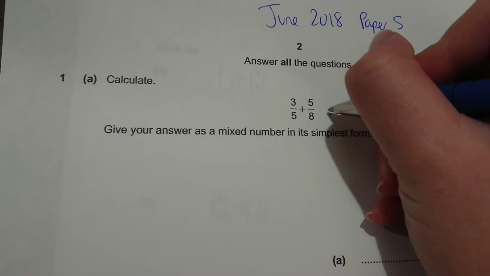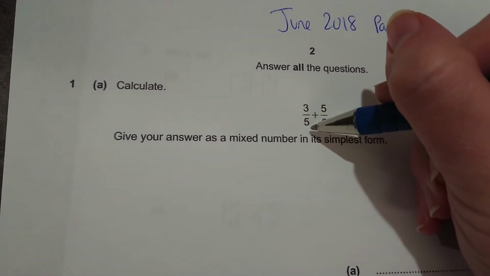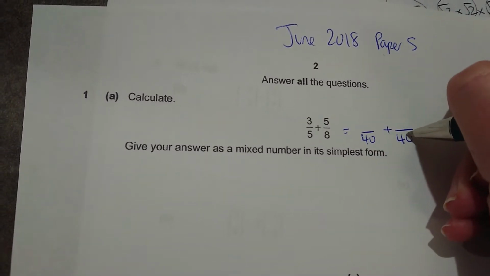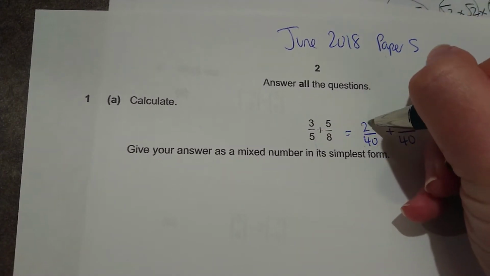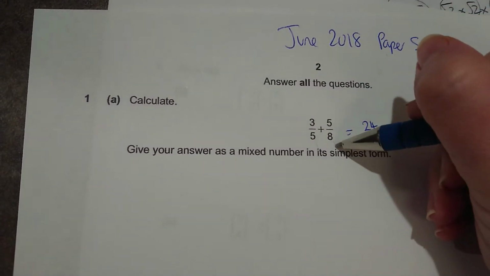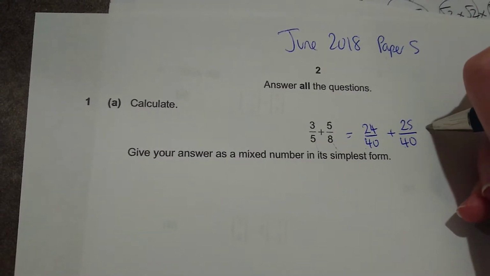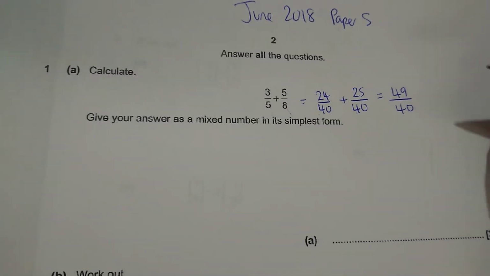So the first thing when you're adding or subtracting fractions is to make the bottom number the same. So 5 and 8 both go into 40. So this one has been times by 8, so we need to do the same to the top and times that by 8. And then this one has been times by 5, so I'm going to do the same to the top and times that by 5. So it's going to make 49 over 40.